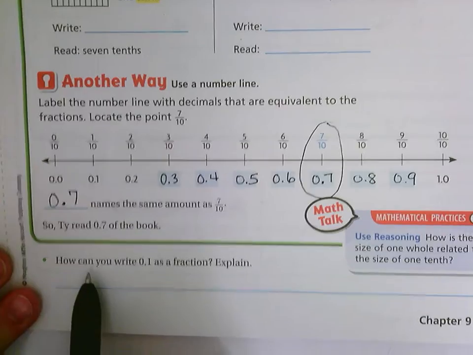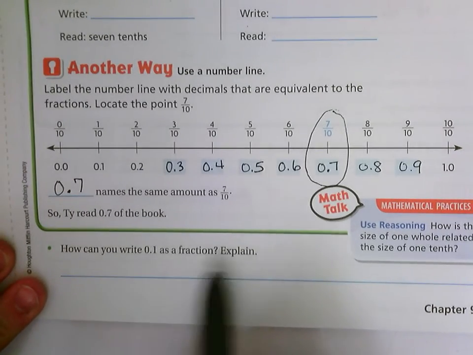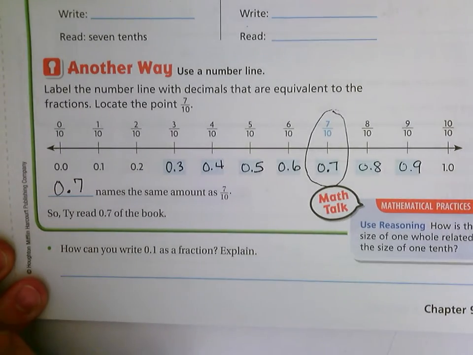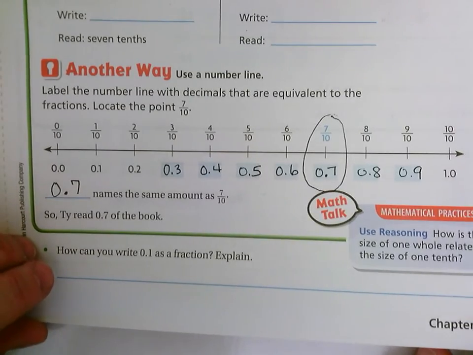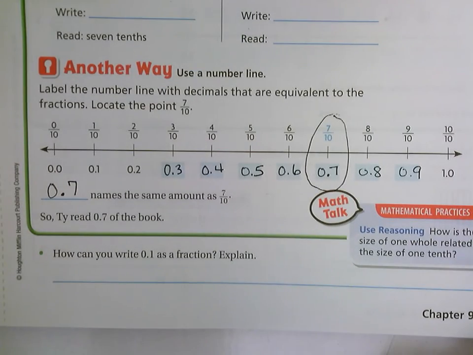Think about how can you write 1/10 as a fraction. Think about that. We're going to come back and talk about how to write a mixed number as a decimal.